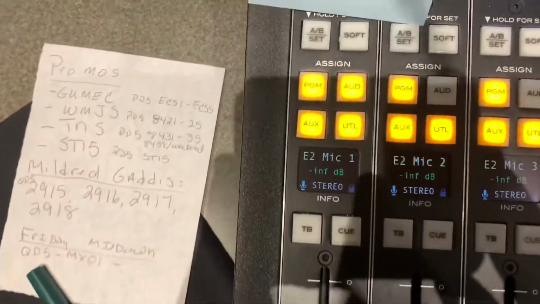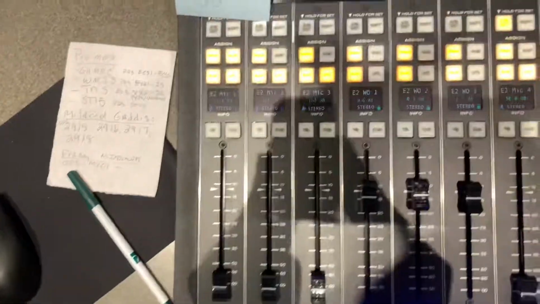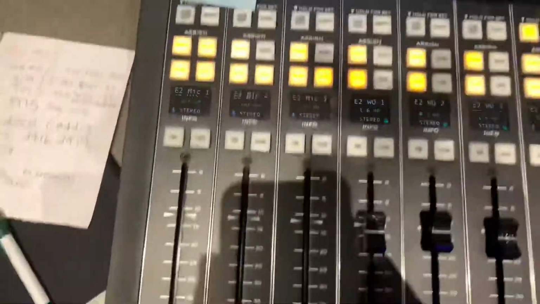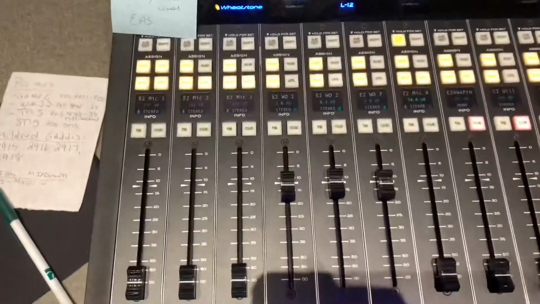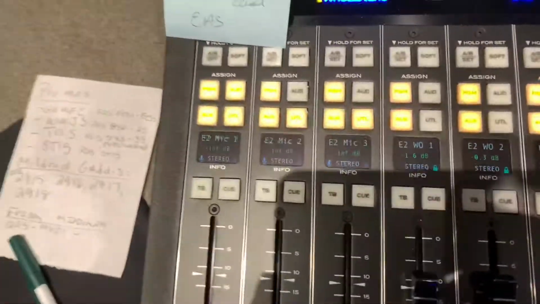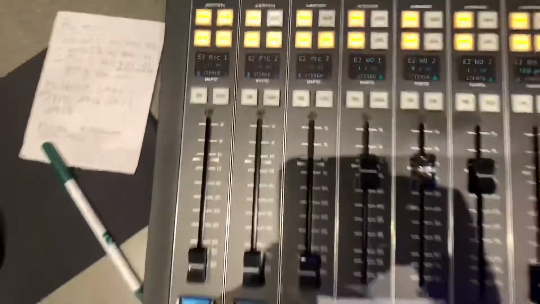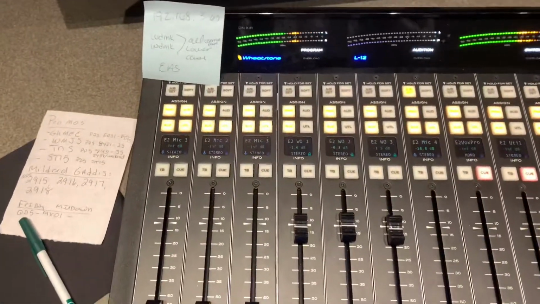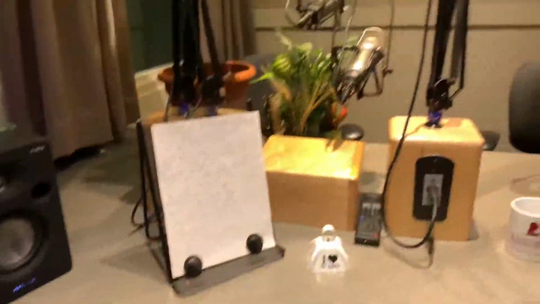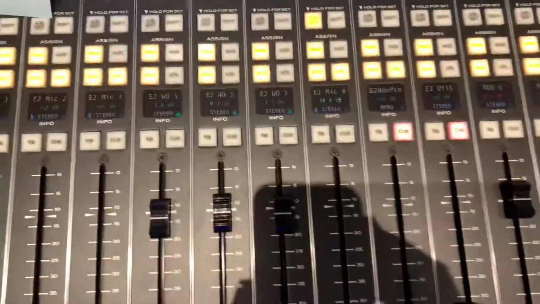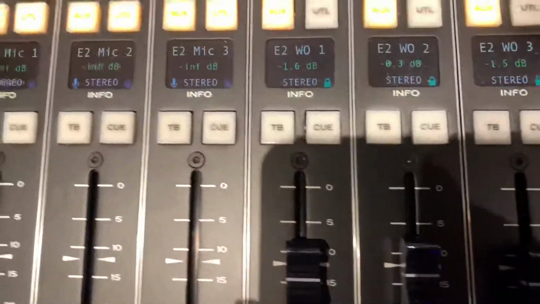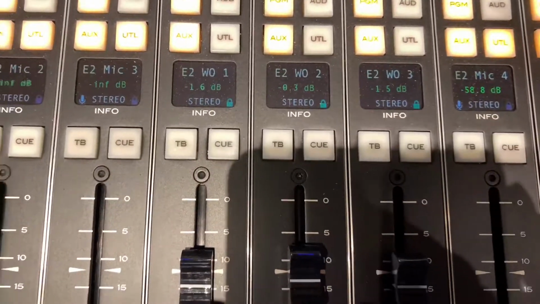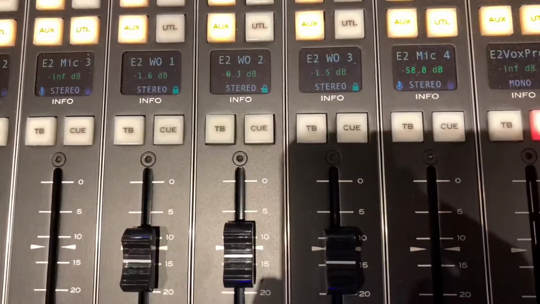Now to get into the actual pods, as you can see, each one of them says something different. So the first one is mic 1, which is this mic right here. You have mic 2, mic 3, which are over here, and also mic 4, which is right on here, but weirdly placed on the board. But right next to mic 3 is White Orbit 1, White Orbit 2, White Orbit 3.